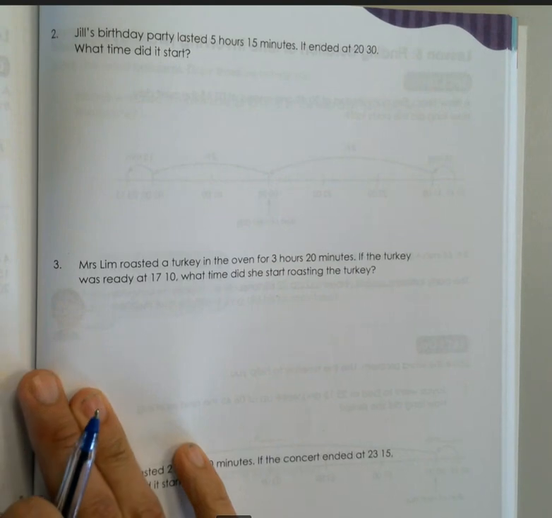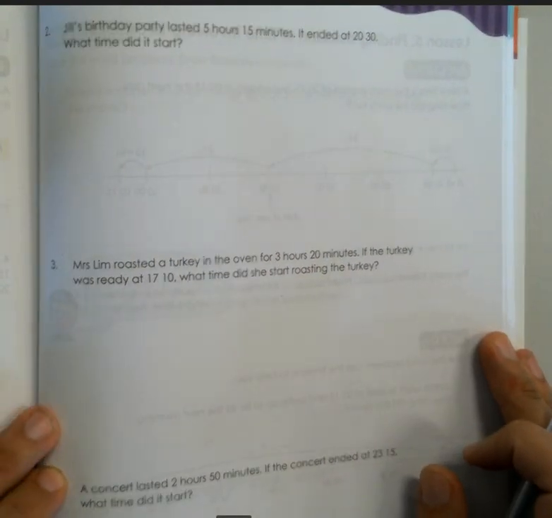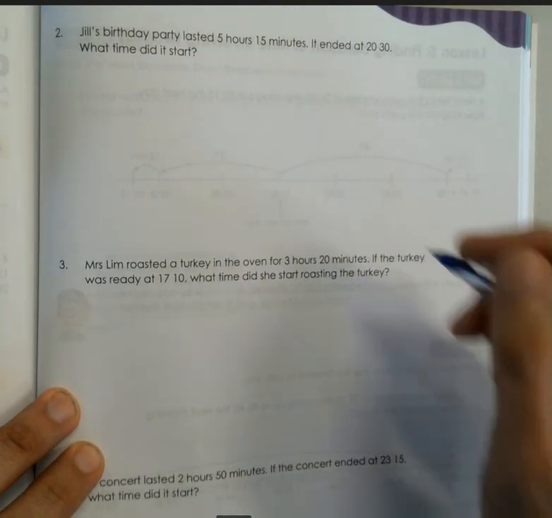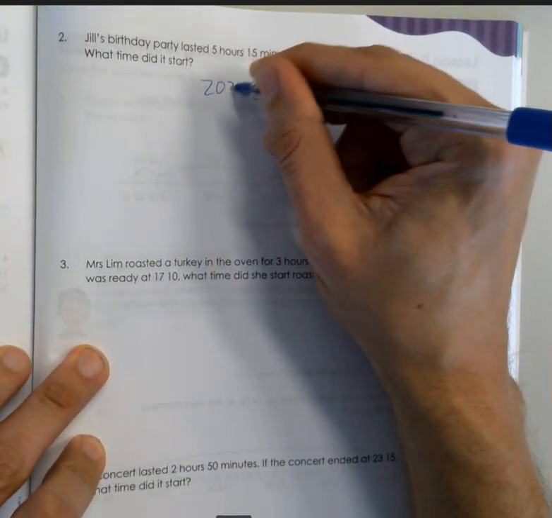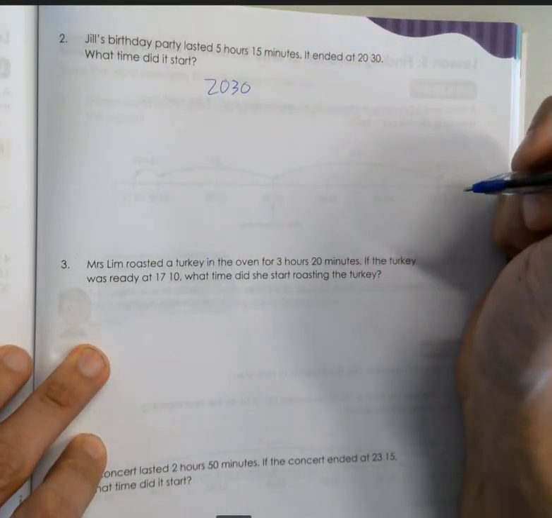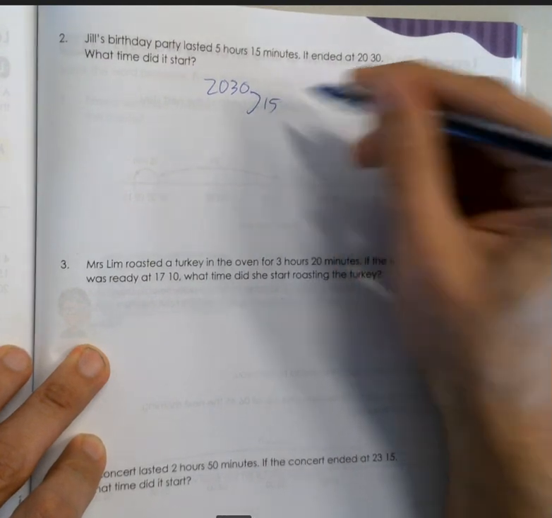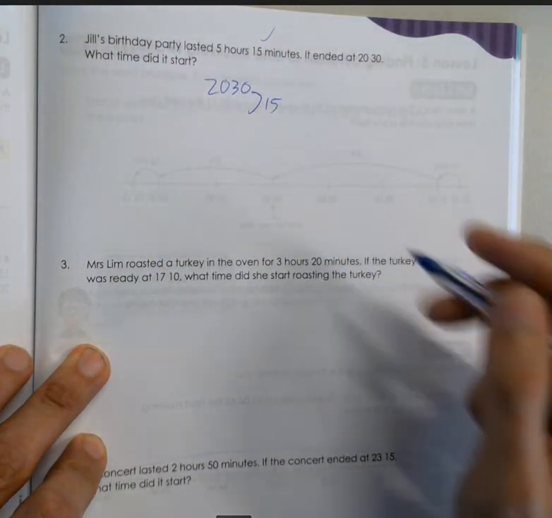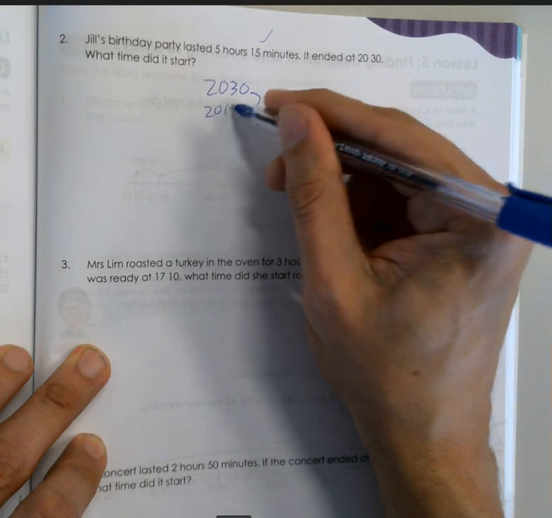Over here, Jill's birthday party lasted 5 hours and 15 minutes. It ended at 20:30. What time did it start? So 20:30, got to get rid of 5 hours and 15. Let's get rid of the 15 minutes first. 30 take 15 will be 20:15.